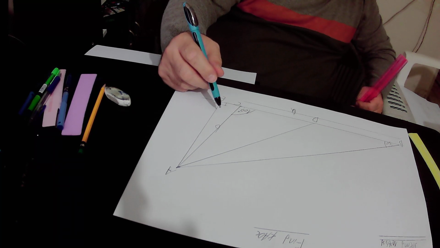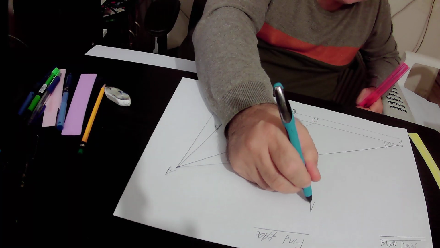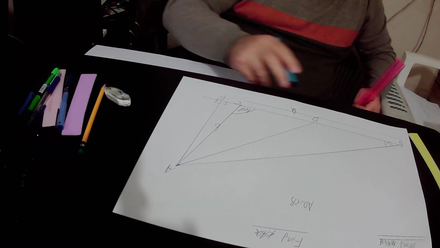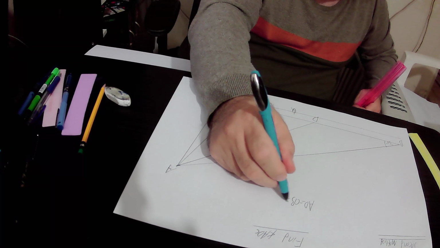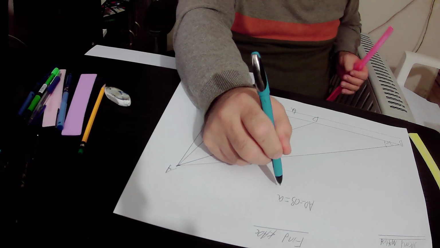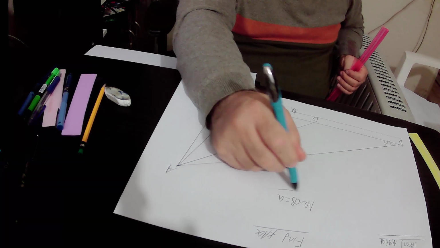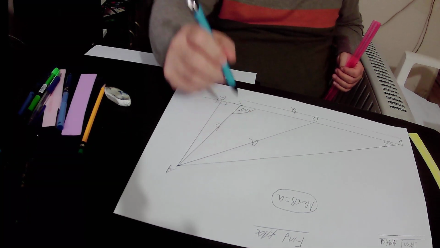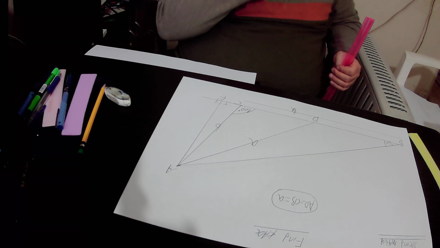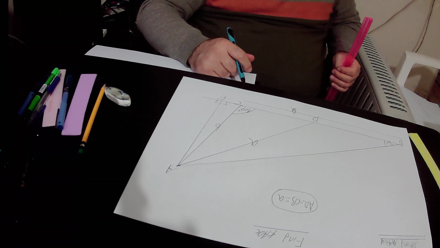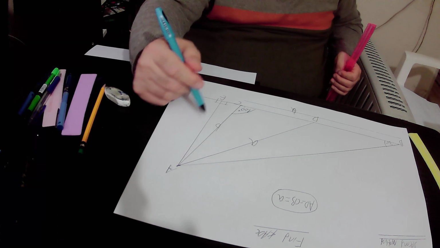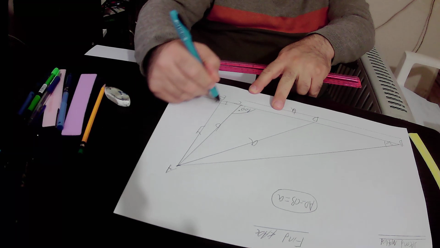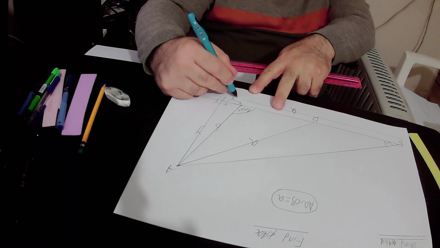According to what is given in the question, AD equals CB, but CB is defined as A. According to our definition, CB equals A. So from this equation, we get that AD also equals A. And we'll define AE as Y and CE as X.